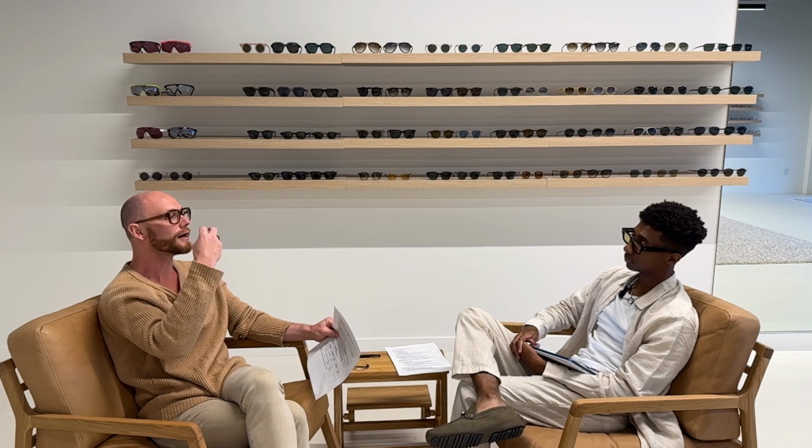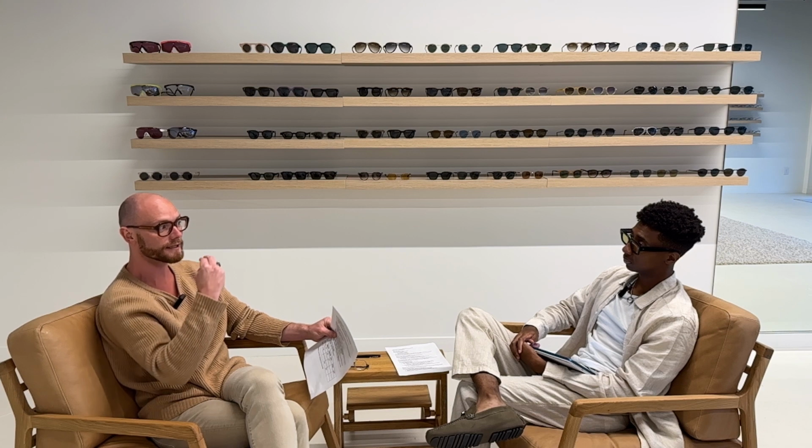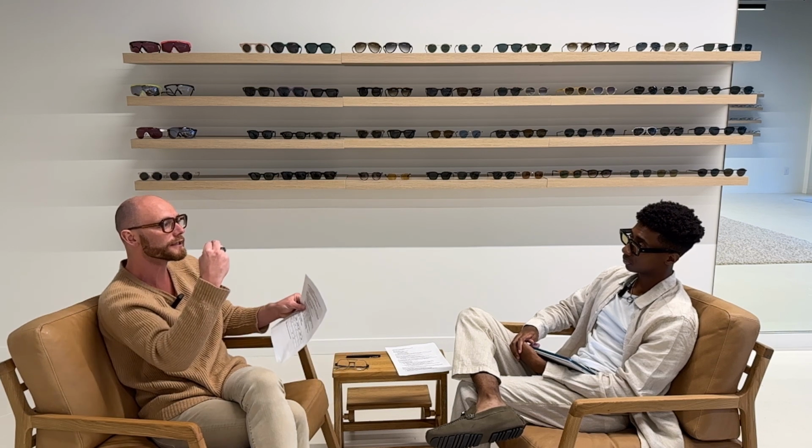Okay. Your optometrist has a starting place for your prescription, but then it's like, do you see better here? Does this feel better? And so there's a little bit of an art to it as well. So it's both science and art that's coming up with this prescription.